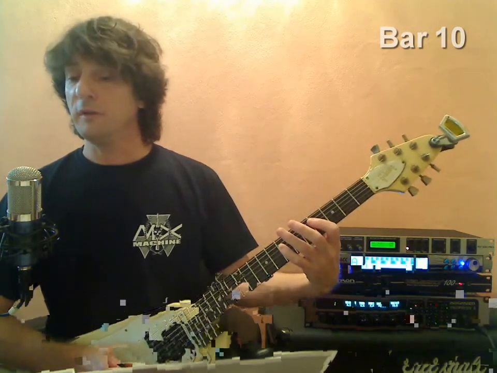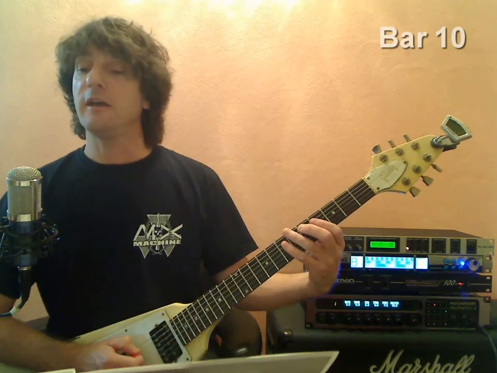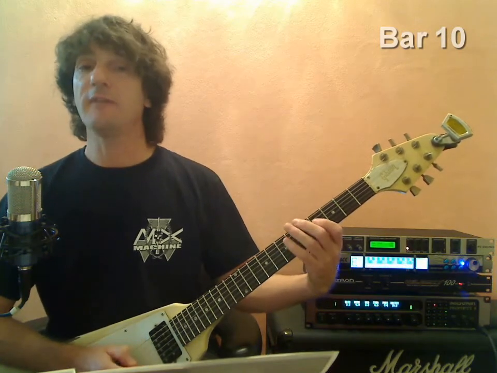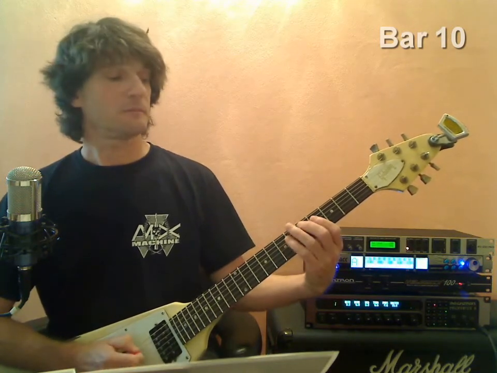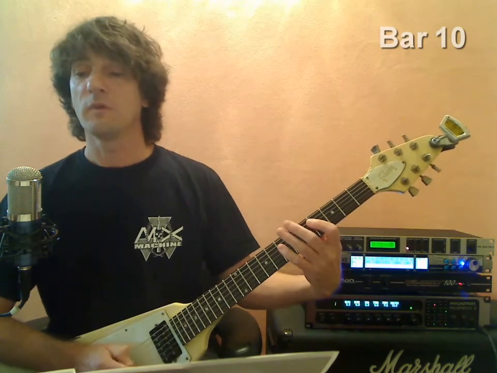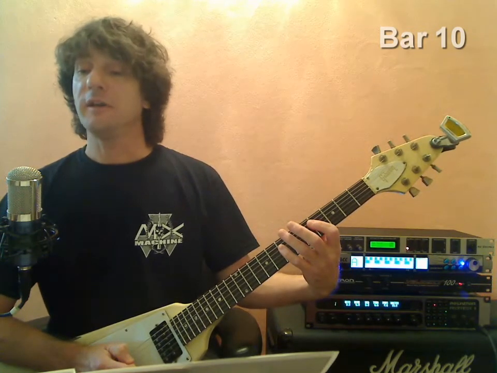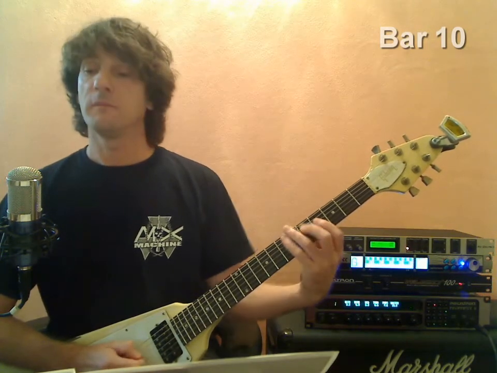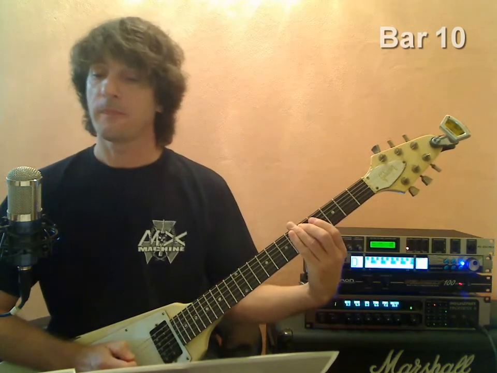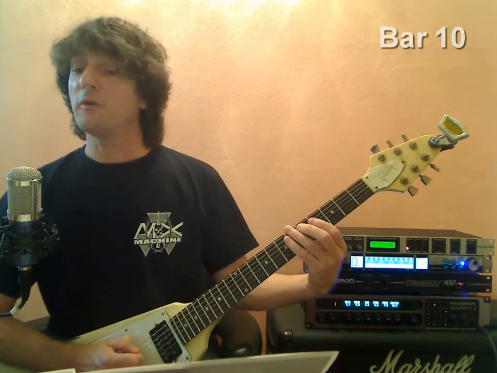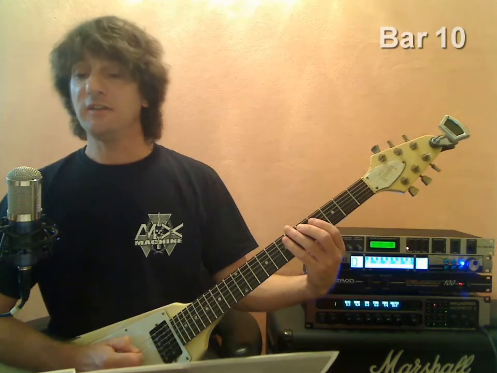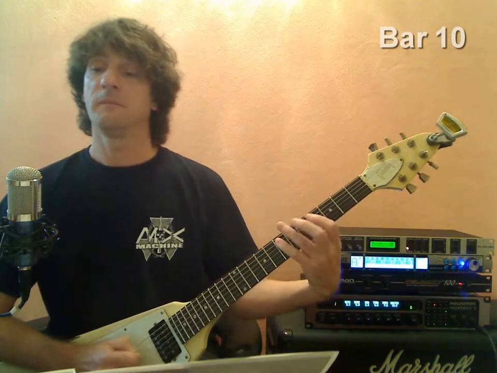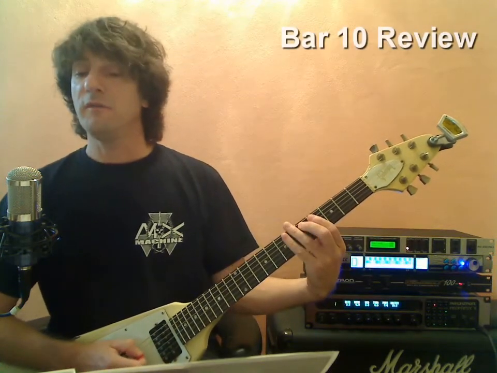Now moving on to grouping 3, we have a D, E, F sharp, A moving in an ascending pattern. D, E, F sharp, A. Then the last grouping of bar 10 is a descending run, G, F sharp, E, D. So grouping 3 and grouping 4 will sound like this. It'll be ascending to descending. Now let's review bar 10.